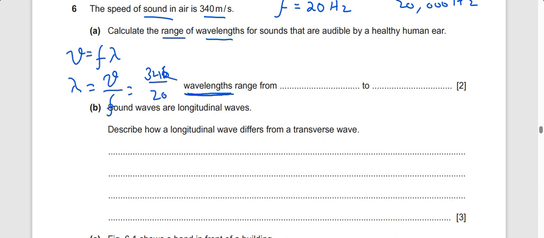Let me check it, just a second. 340 divided by 20. Yes, it's 17. So the wavelength is 17 meters. It's the lowest wavelength range, right? And what is the highest range?